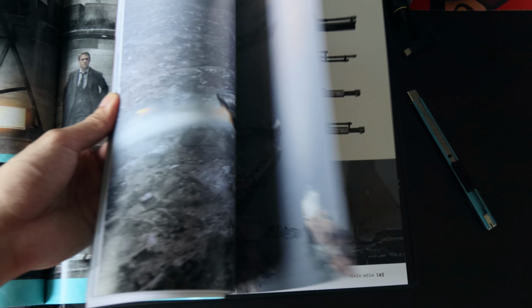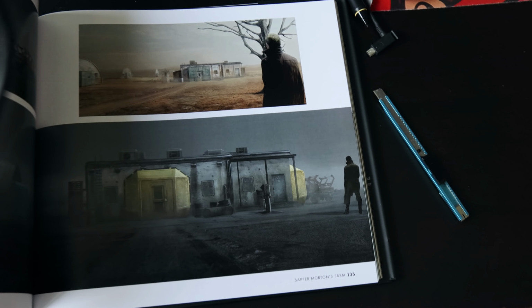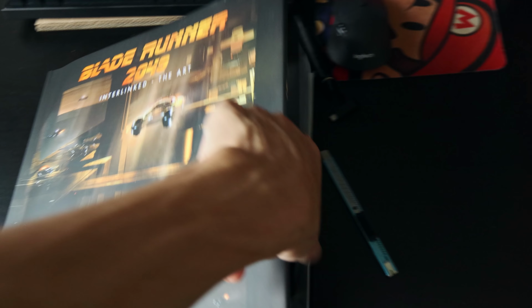Oh my god, look, this book is amazing. It's all just art. All 200 pages of it. Oh, this is amazing. I'm going to do a video on this sometime soon.